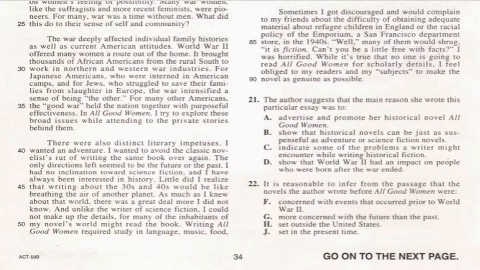Let's take a look at the answers first for the problems that were assigned. Problem number 21, the correct answer here is C as in cat. 22, the correct answer is J.